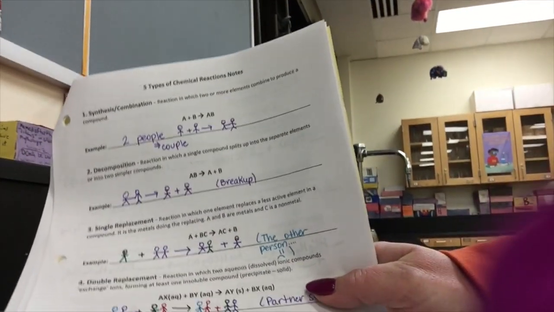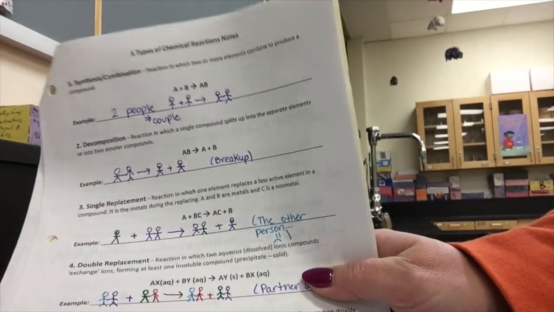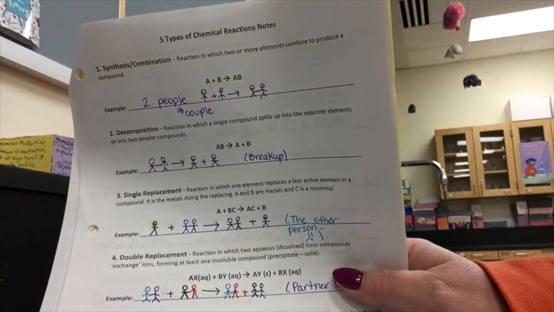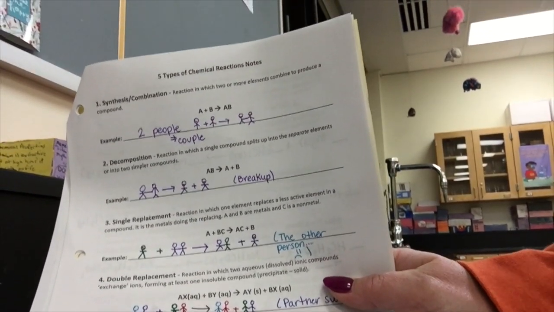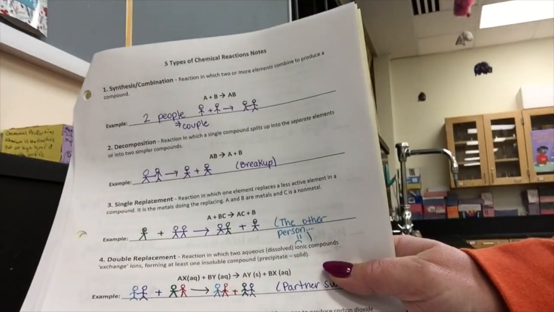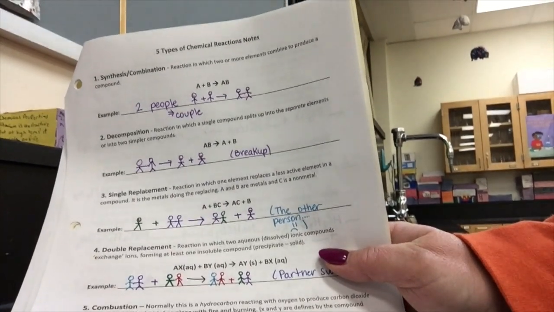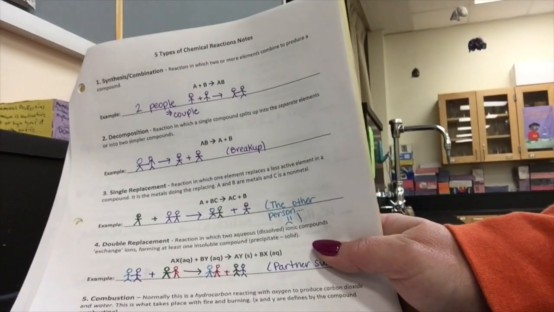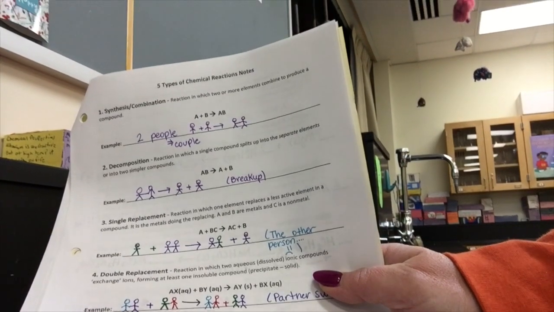We've got the synthesis, okay? The synthesis would be kind of like two things being added together. The example given in class is kind of two people becoming a couple. We've got decomposition. The example would be the couple breaking up. So that would be a compound splitting into two different things.